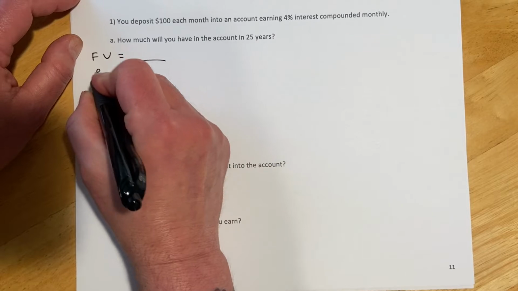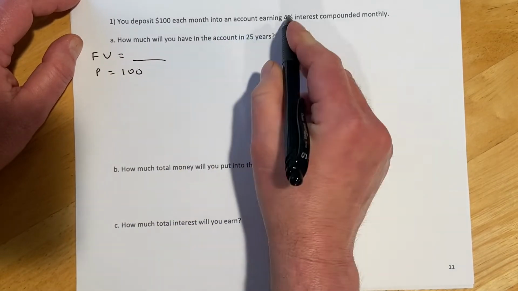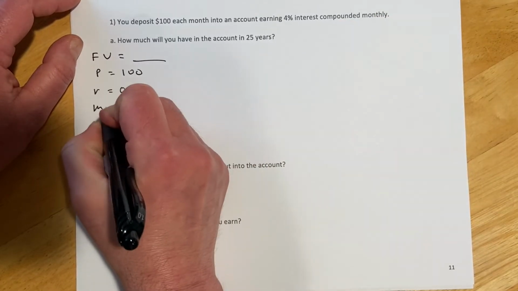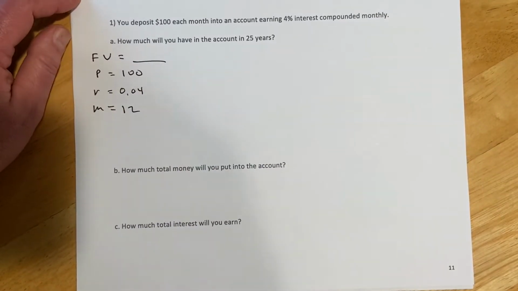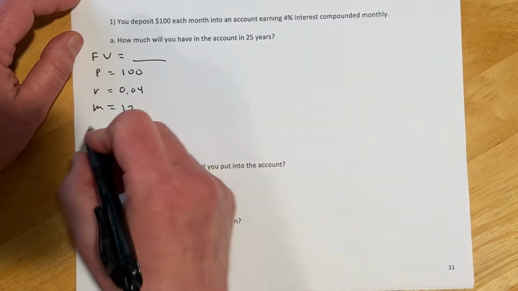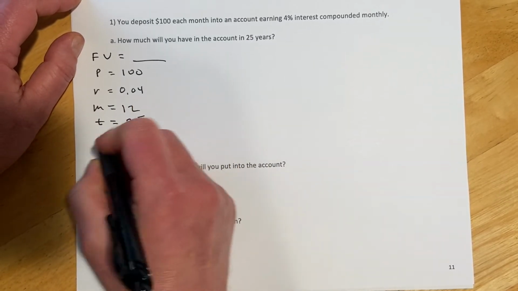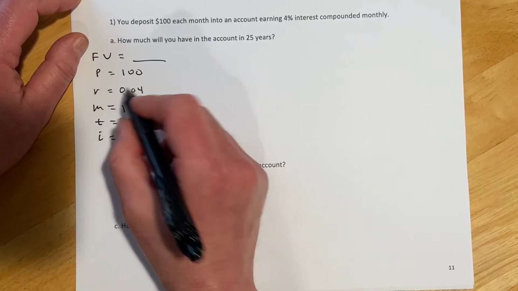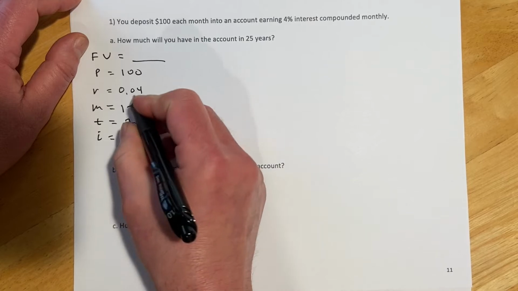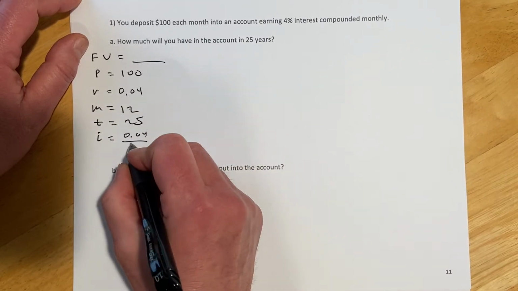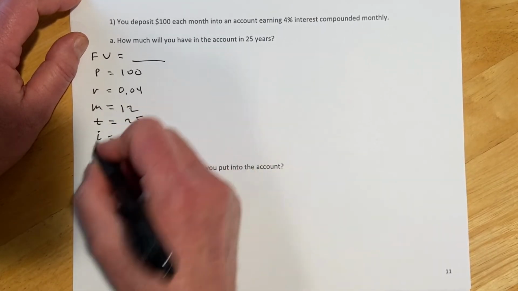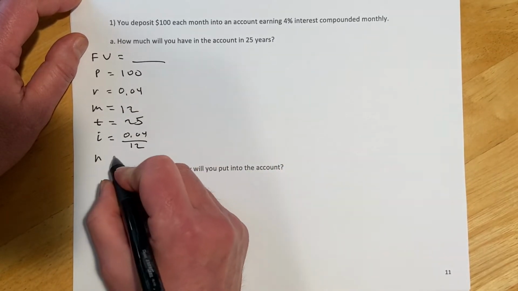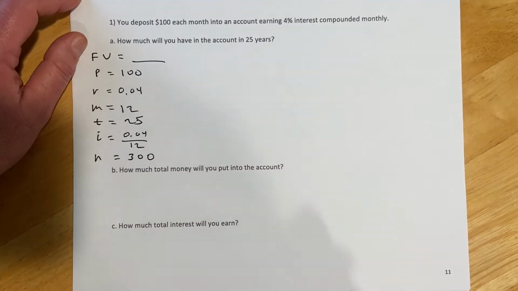Our payments are going to be $100. Interest rate was 4%. Compounded monthly, so that's our M is 12. And then T, 25 years. And so then I is going to be 0.04 over the number of compounding periods, which is 12. And then the N was the M times T again, and that makes 300.